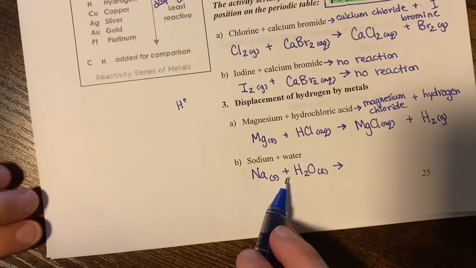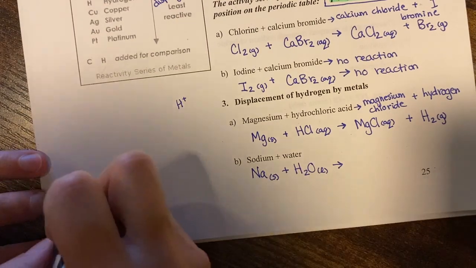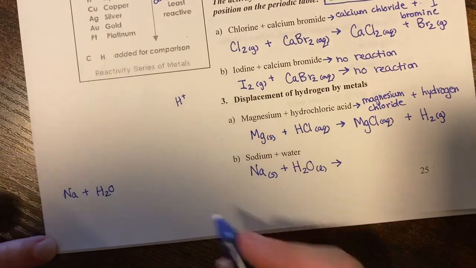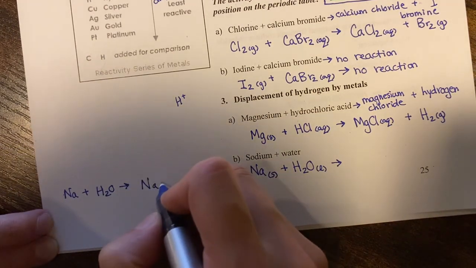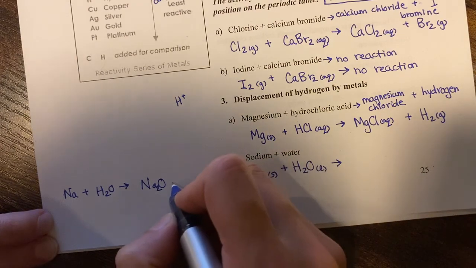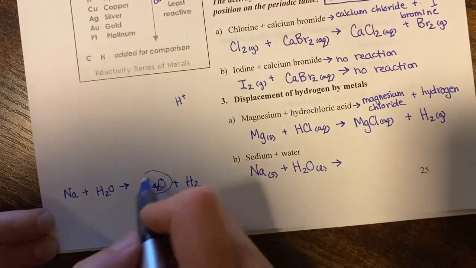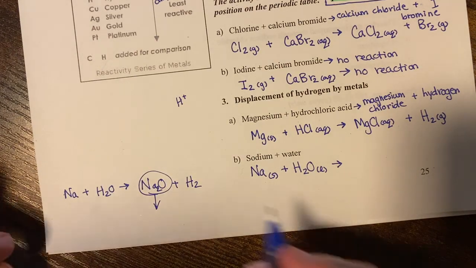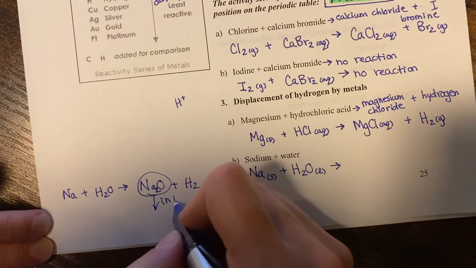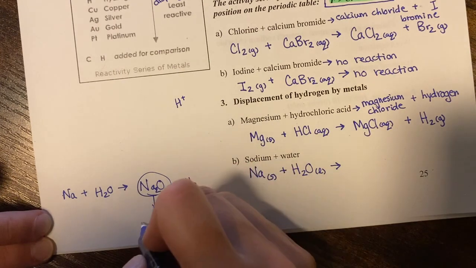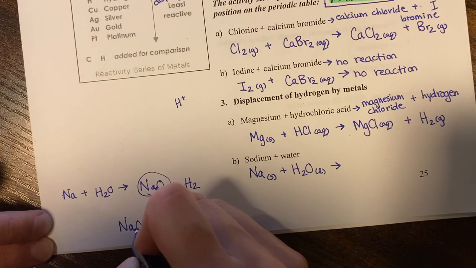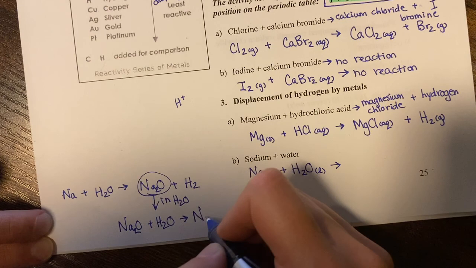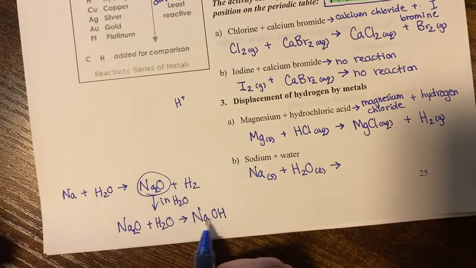So think about it like if it does swap over, if you had Na plus H2O, and you are making Na2O plus H2 gas, but then there's lots and lots of water, it's in excess. So it's still in water, it's still in H2O. So really you're getting Na2O plus H2O, and you're forming sodium hydroxide, which is a base in water.